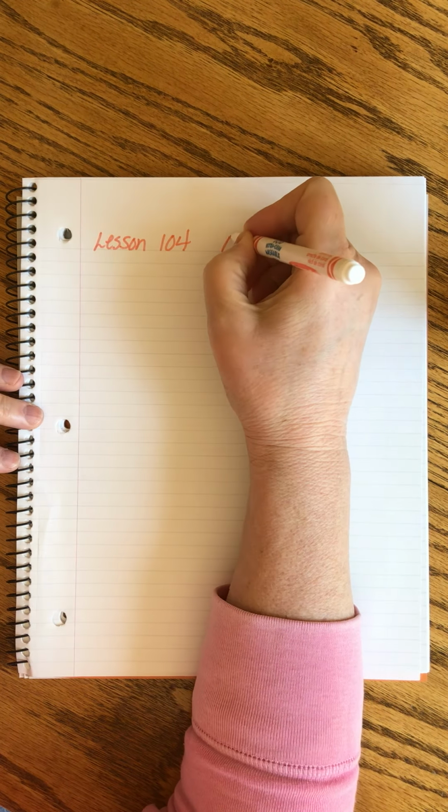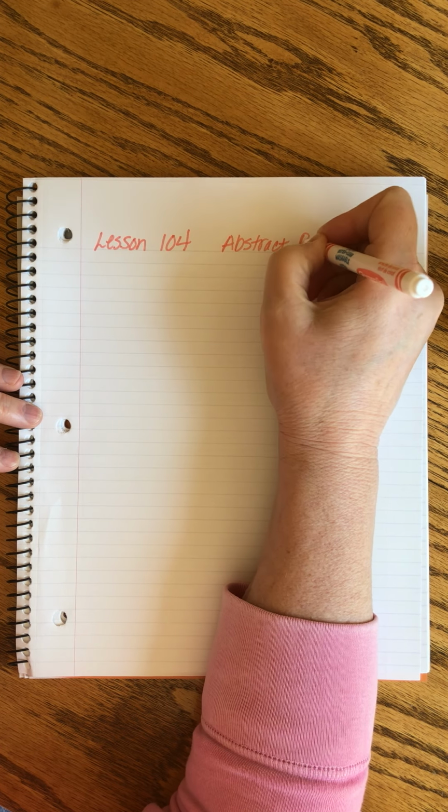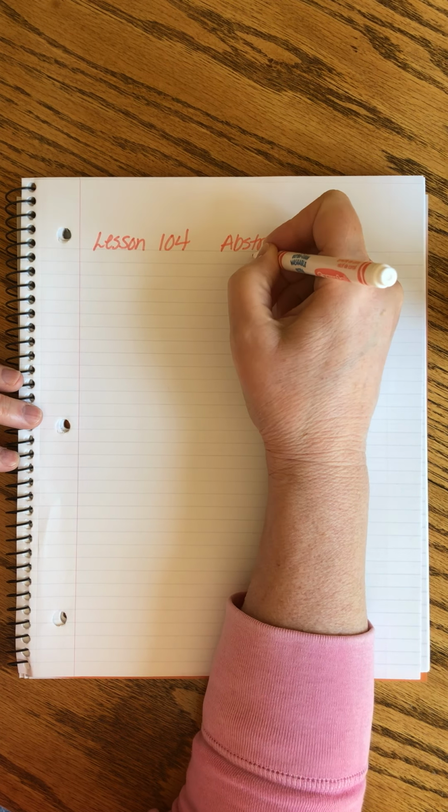Saxon Algebra 1, lesson 104. You're in the right place for a really fun lesson. Ready? This is called Abstract Rational Equations.